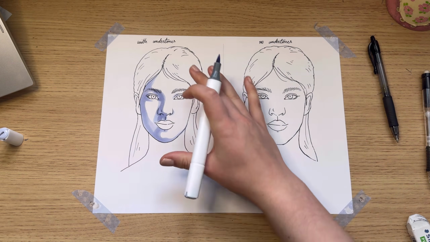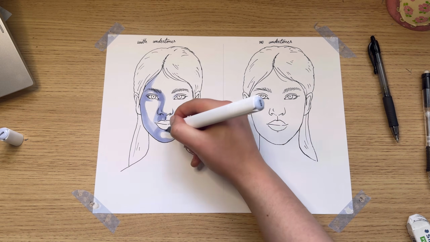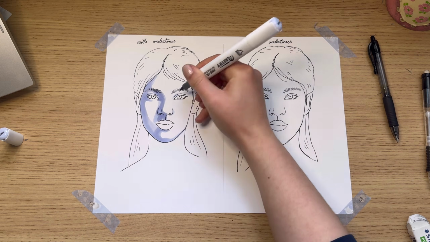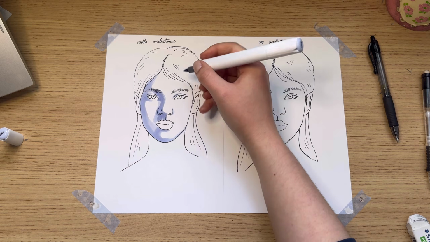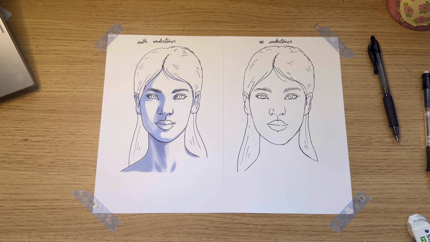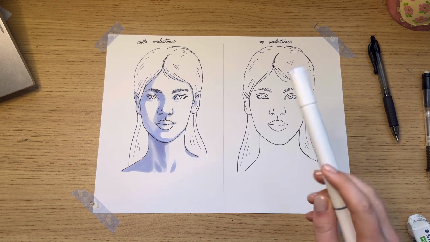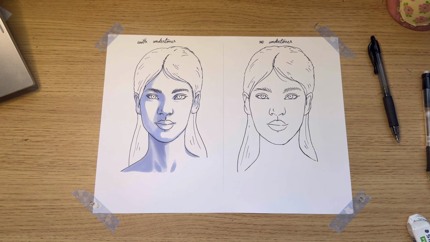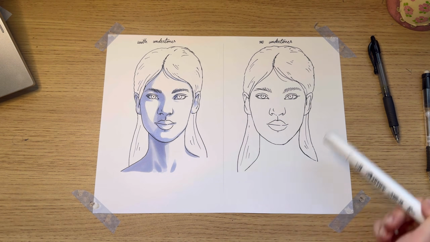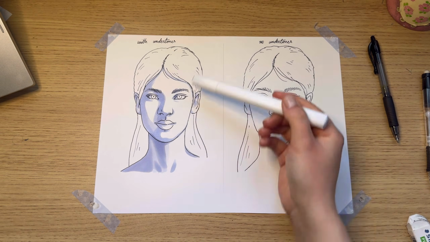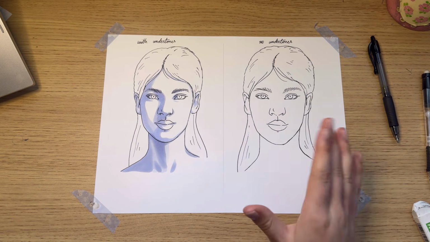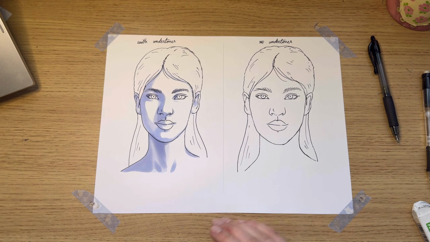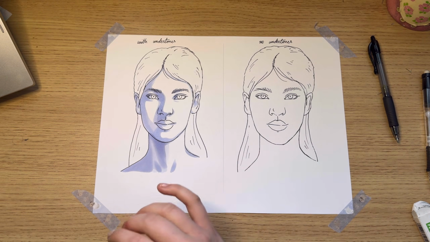And now you can already see the dimension of her face starting to appear with this undertone, and that'll really help guide me throughout creating the rest of the piece. So we have the undertone on this side and no undertone on that side. And you can already see, I mean, obviously I haven't done anything with this, so it looks very flat. You can already see how the dimension is starting to come up here, even though there's only one color on it.